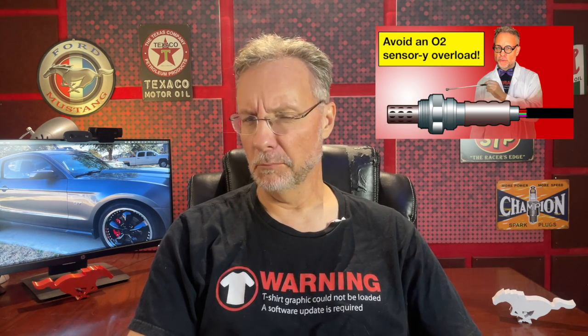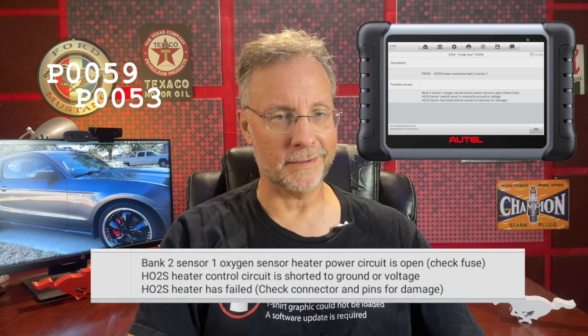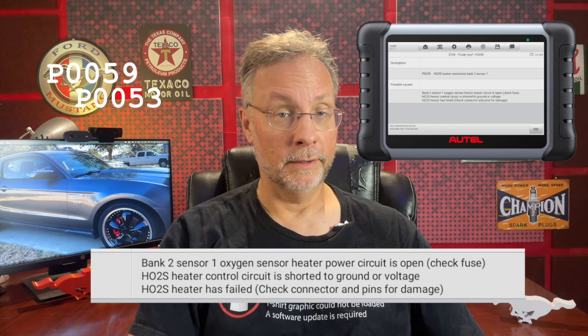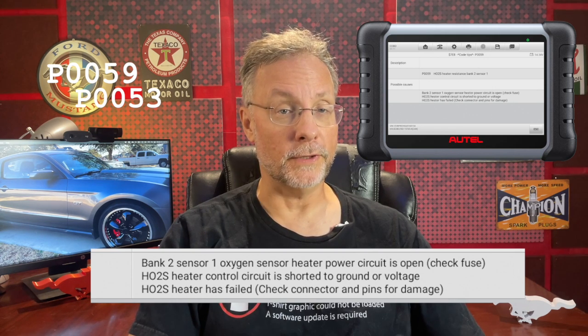As you saw in part 1 of this series, I'm getting the Mustang ready for inspection, but it's throwing codes. It has actually thrown quite a few codes, which is concerning, but for now I'm focused on P0053 and 59. These codes indicate the upstream oxygen sensor heaters have a disturbance in the resistance. In part 1 we learned how they work and how they go bad. In this part we're going to diagnose them and get to the bottom of these codes.